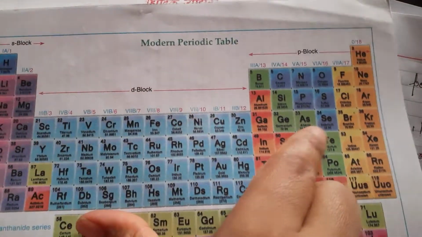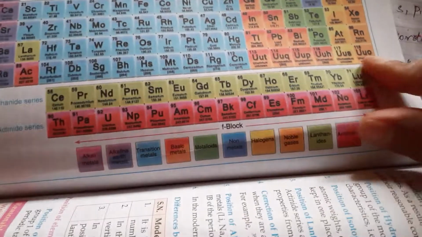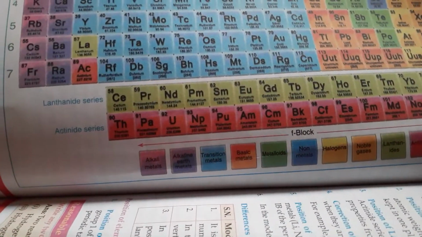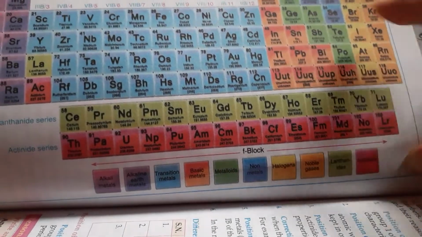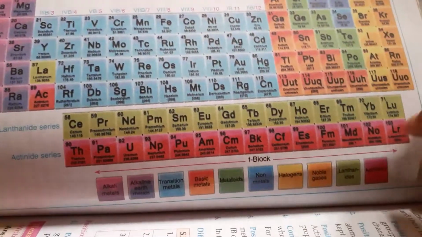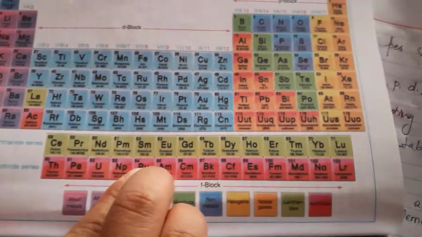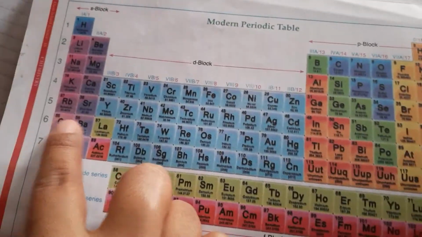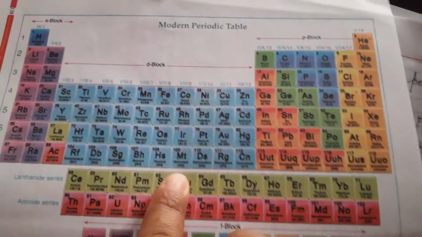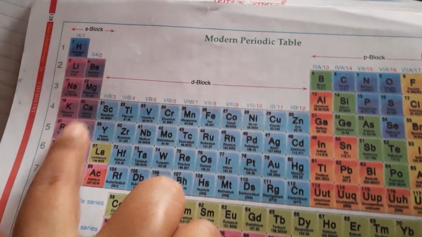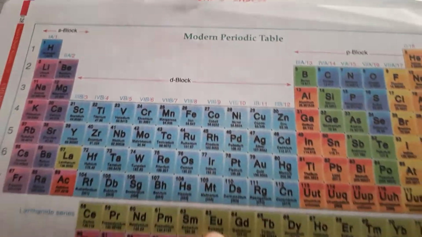Between the S block and the P block is the D block, and below the modern periodic table there are 2 rows, which is the lanthanide and the actinide. This is your S, P, D and F block. Okay, so that means our modern periodic table is made up of 4 blocks: S block, P block, D block and F block. Now how will we know or how will we remember which elements come under S or P or D or F block?